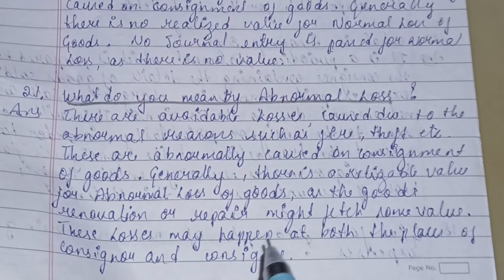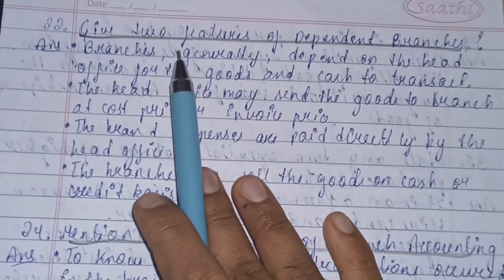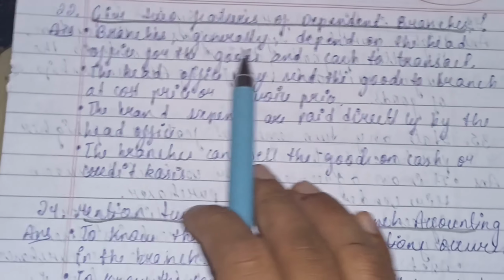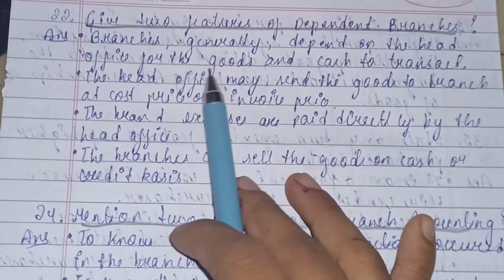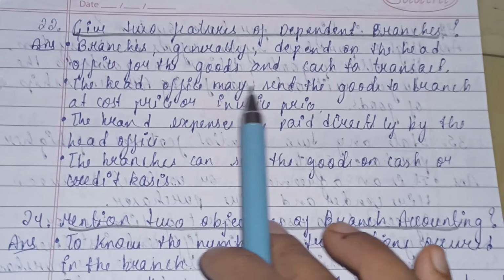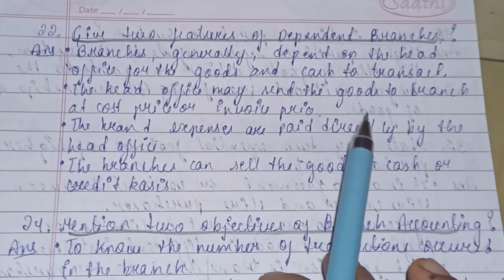These losses may happen at both the places of consignor and consignee. Next question, give the two features of dependent branches. Branches generally depend on the head office for the goods and cash to transact. The head office may send the goods to branch at cost price or invoice price.